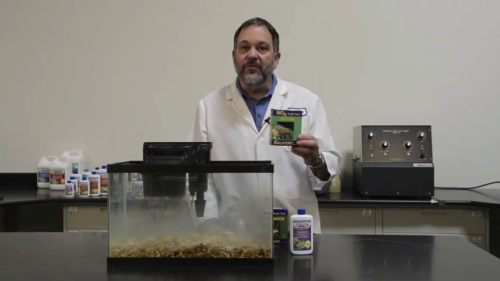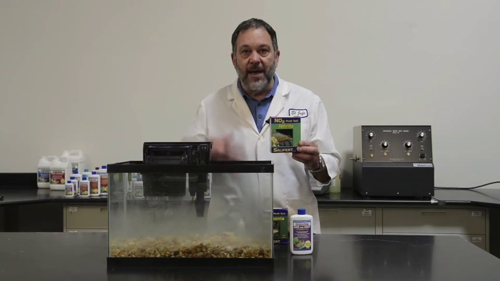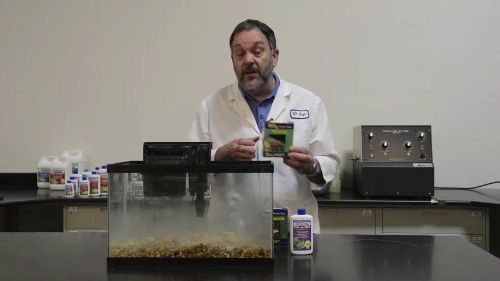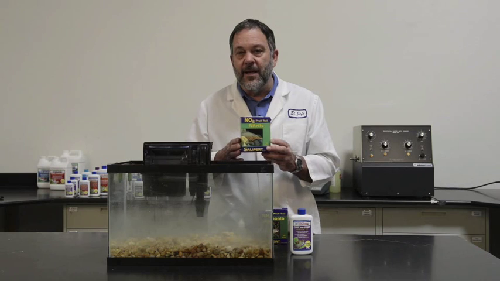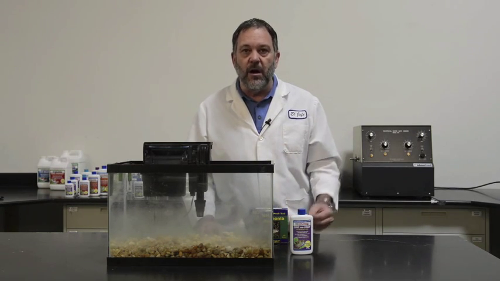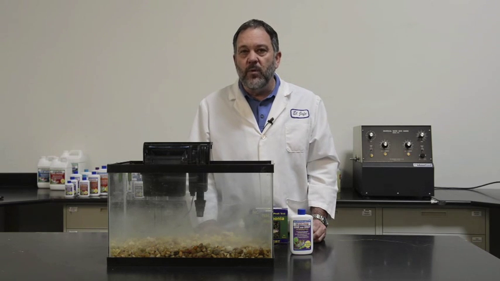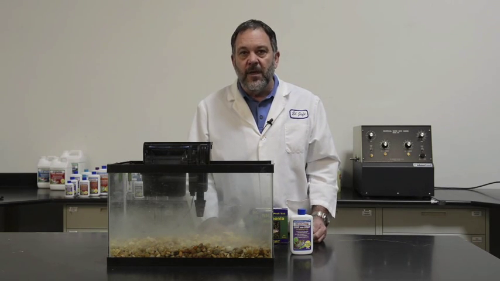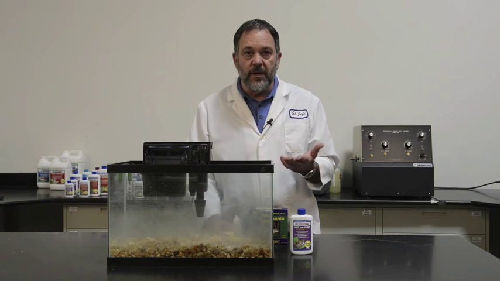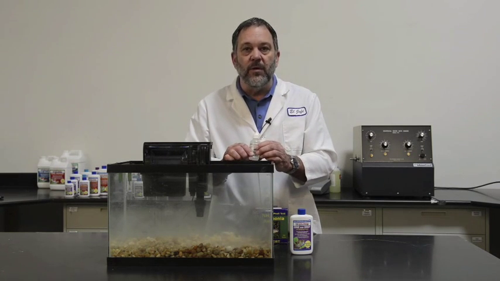Next, you have to measure your nitrite. The bacteria are converting the ammonia to nitrite. The ammonia is gone. What's happening with the nitrite? These guys, the nitrite bacteria, work a little slower, take a little longer. So you probably will see a little bit of nitrite. If either the ammonia or the nitrite is near 2 parts per million, don't add more ammonia.